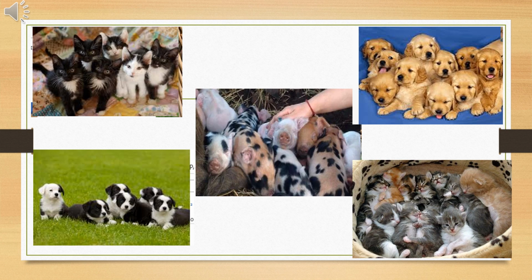So like I said, a very lovely cute page. But what I'd like you to do is try to look at each picture and see if you can spot the different characteristics. So for example, in the top left hand corner of the kittens, you've got some which have got much darker fur, whereas some have got much lighter fur.